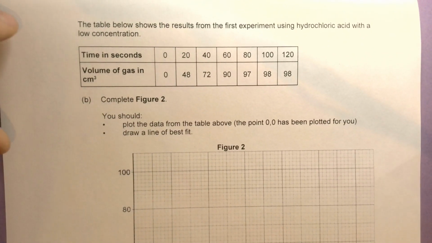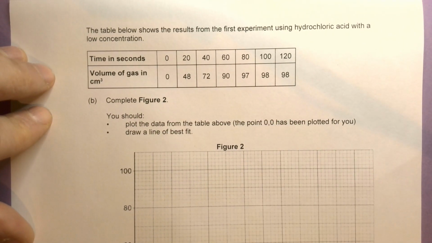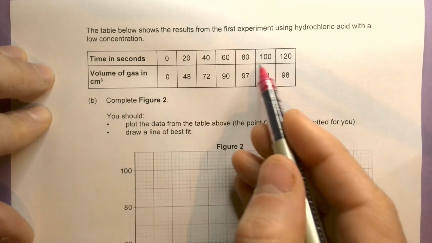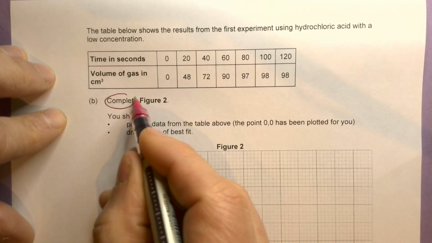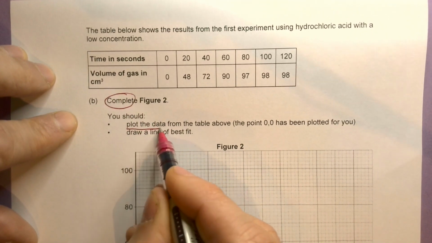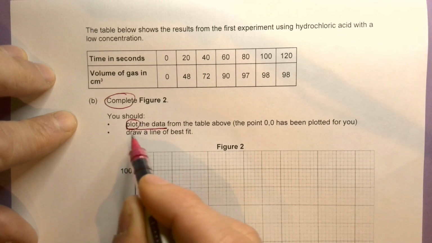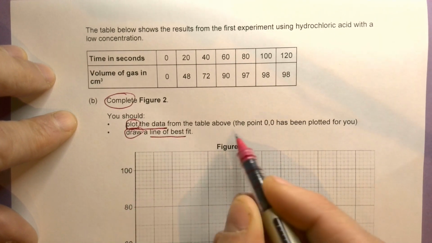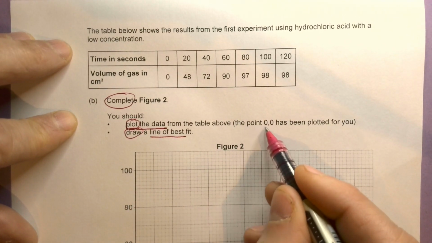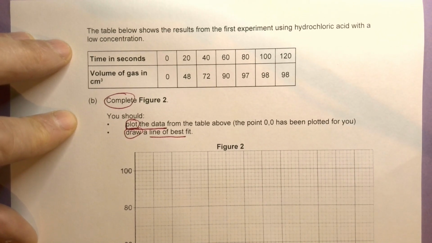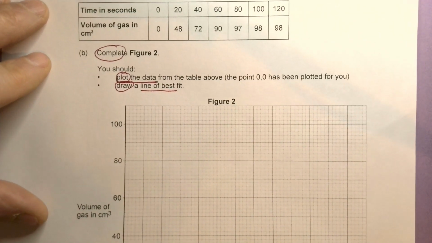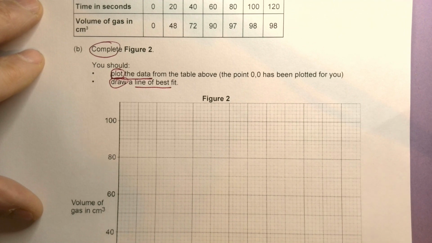The table below shows the results from the first experiment using hydrochloric acid with low concentration. Okay, got a table there. Complete Figure 2. You should plot the data. In fact, plot the data, and we've got to draw a line of best fit. The point 0,0 has been plotted for you. Okay, so we've already got one point. So let's have a look at the graph. I can get this all on one page, can I? Not quite. That's a pain, isn't it?